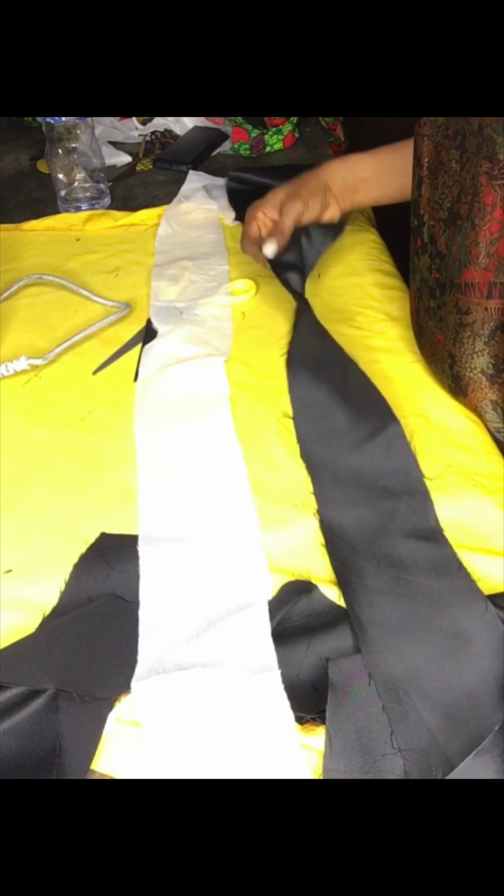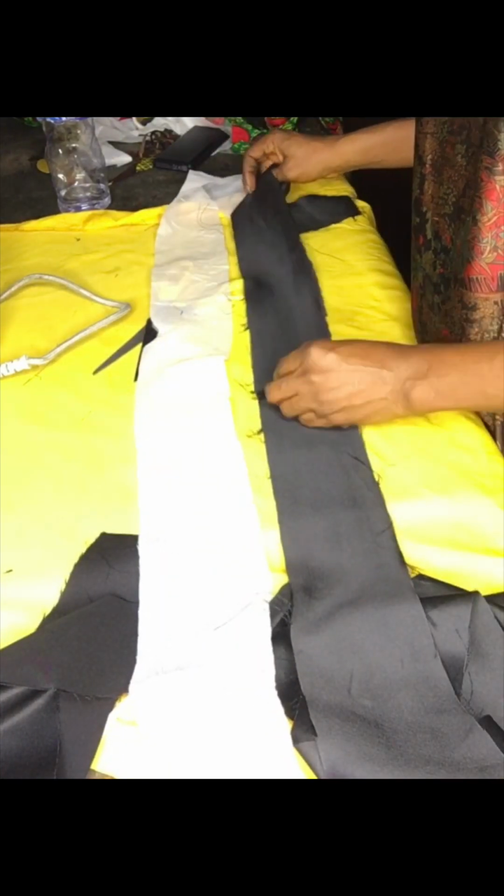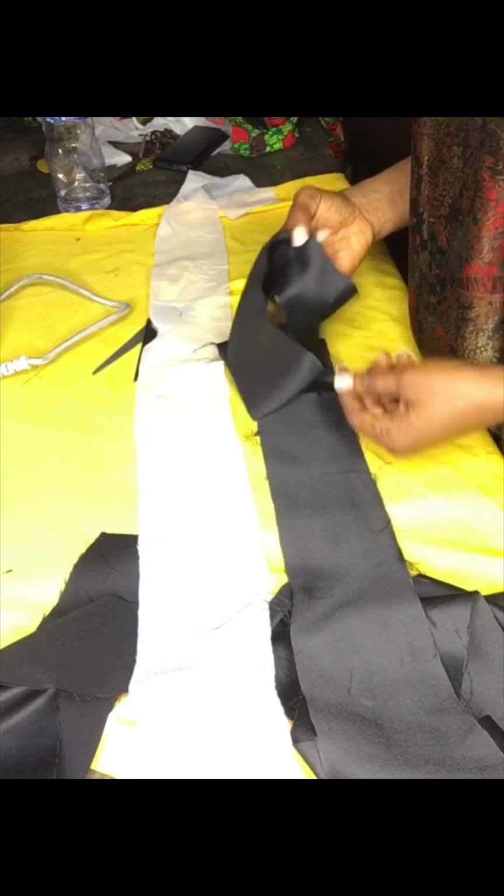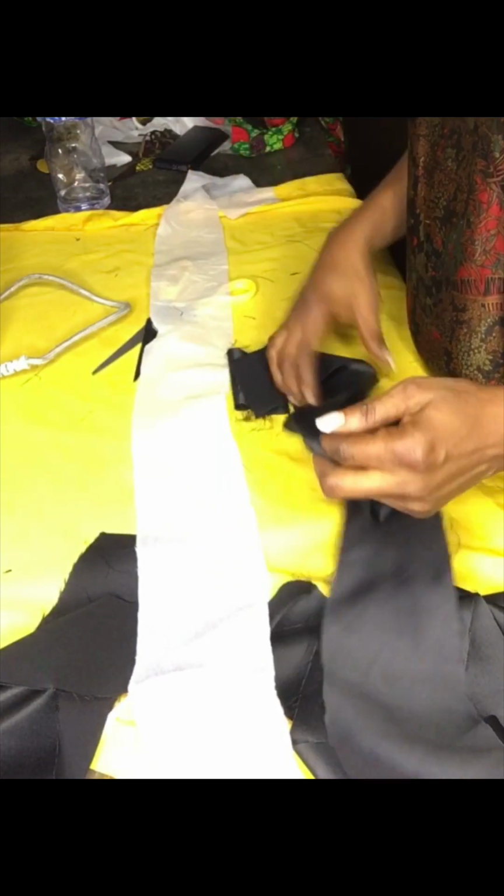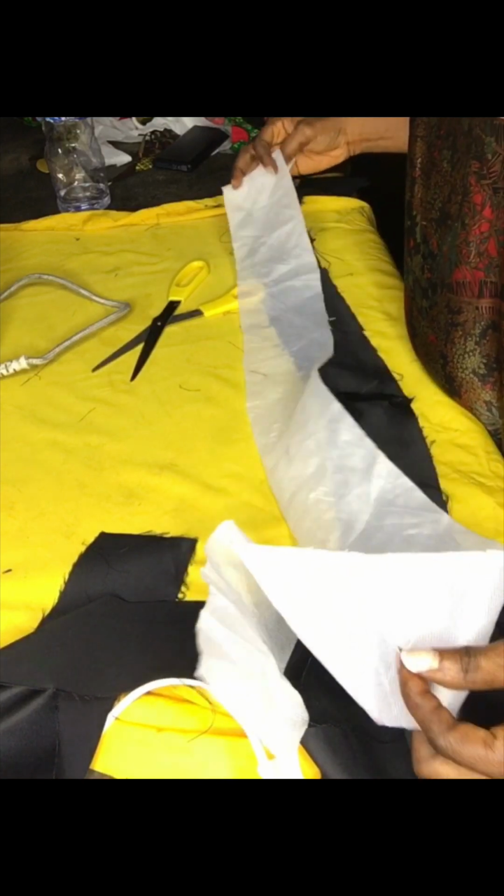So now guys, this is the fabric I'm going to be using. This is a satin fabric. I'll be using it for the button area, for the buttonhole and the button area. So I will add this hair stay to it to make it stronger.